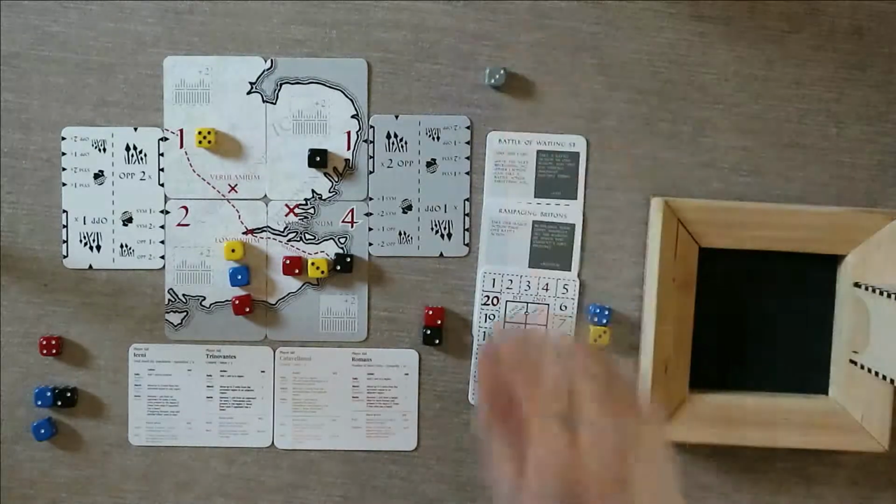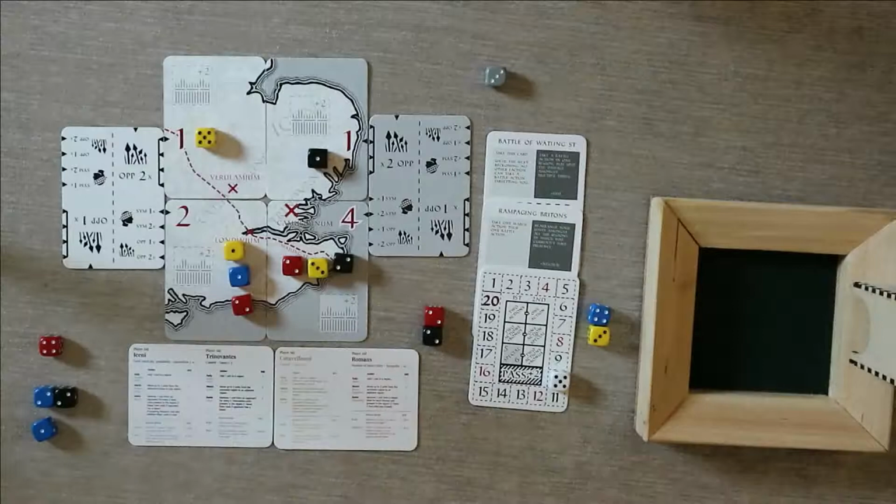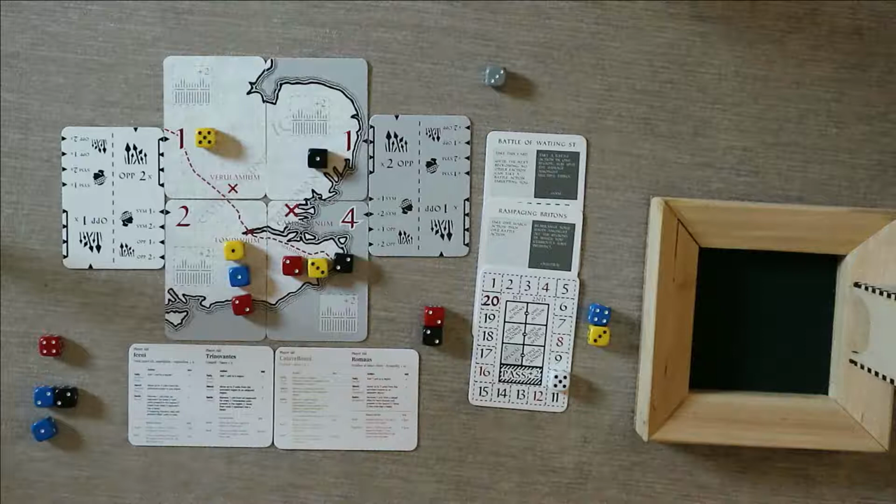Okay, still no reckoning. Okay, so now the Romans are first eligible, and they urgently need to get some more sympathy and some more units on the board.